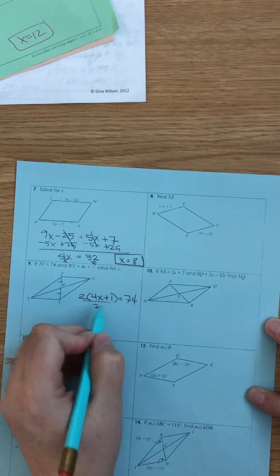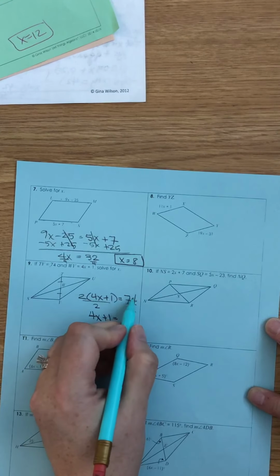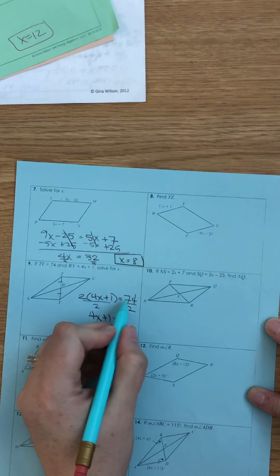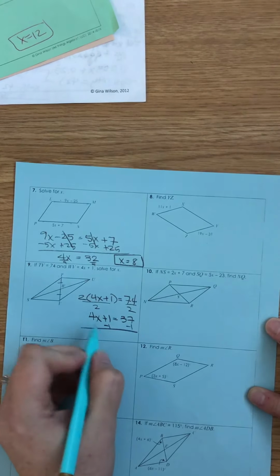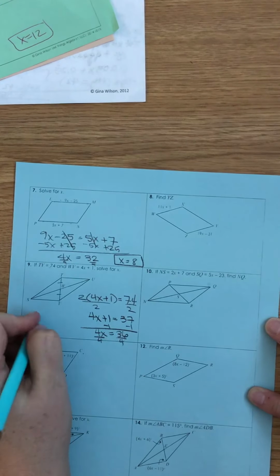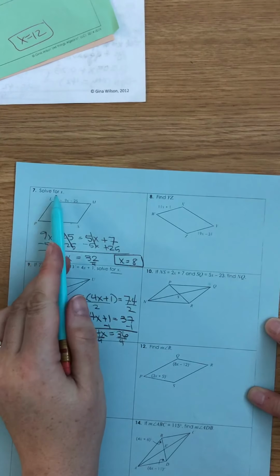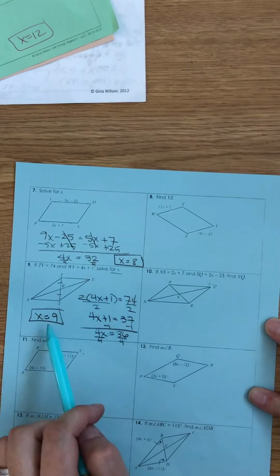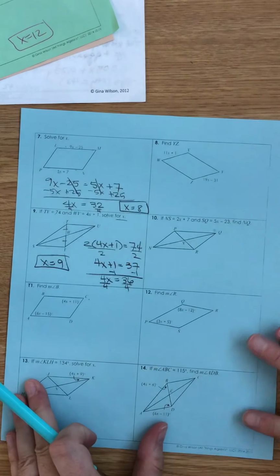And frankly, I would just divide by 2, not even distribute. So I have 4x plus 1 equals 74 divided by 2, which is 37. Subtract 1. 4x equals 36. Divide by 4. And then x equals 9. And we can stop there because we're asked for x. So number 10, try that one on your own.